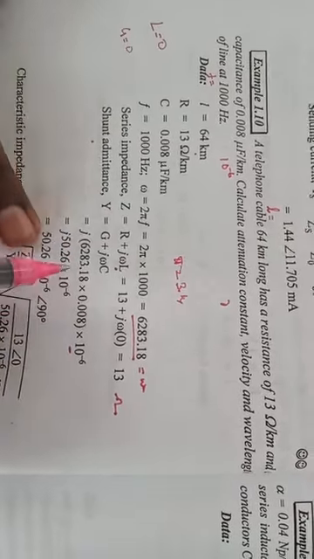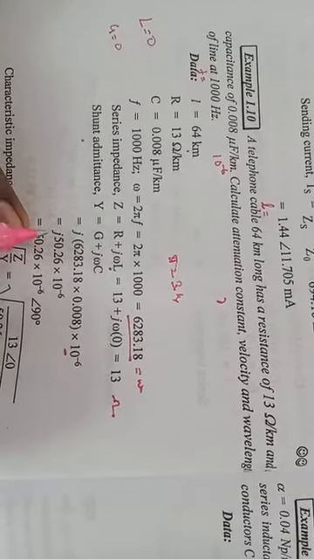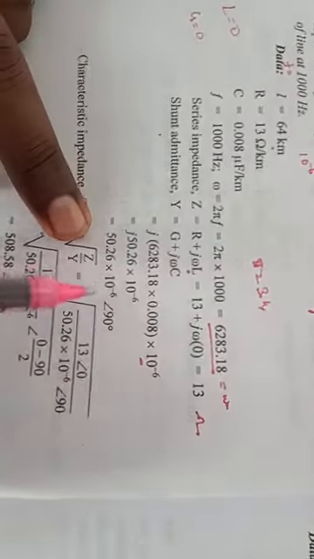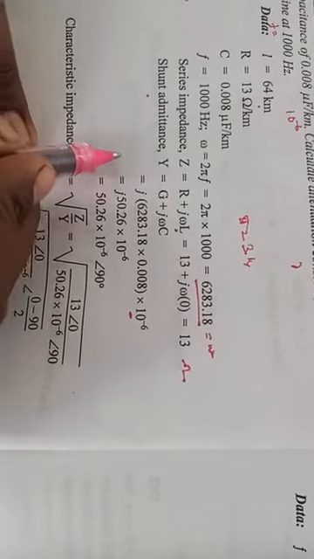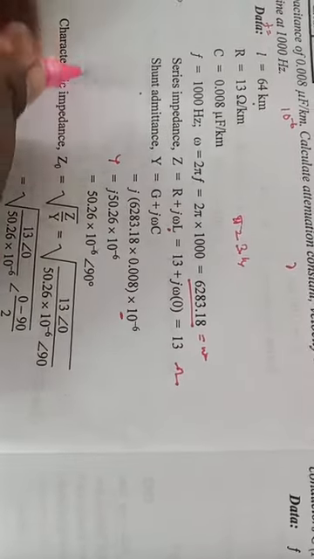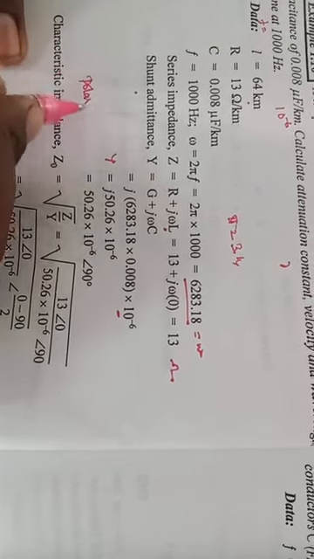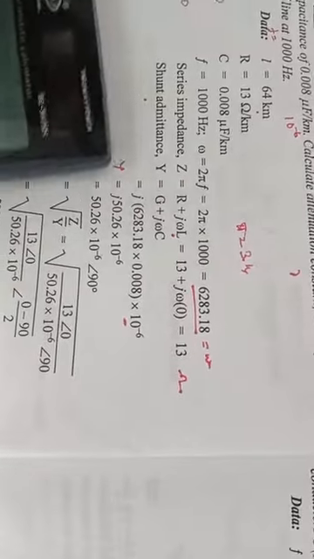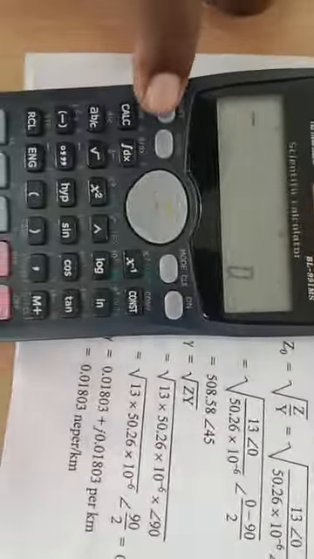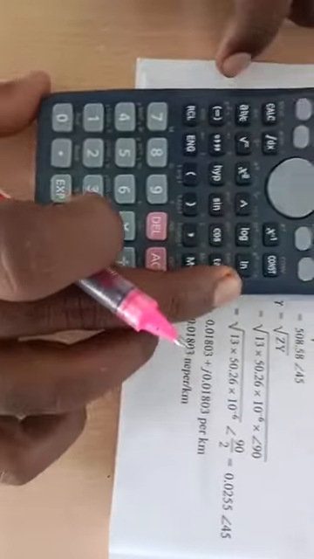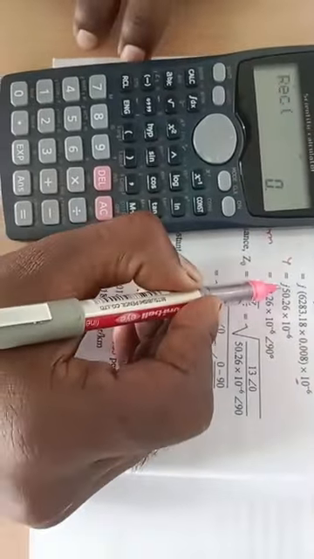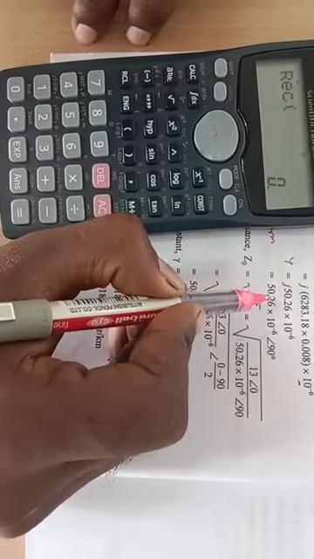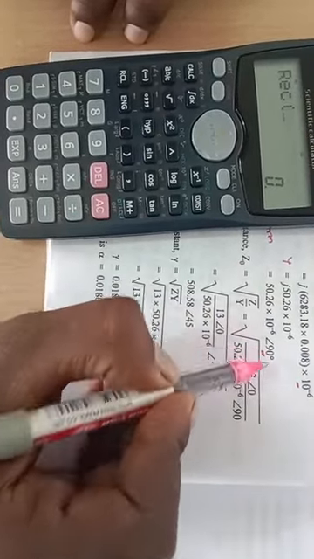Next we multiply this value. Now we will get the Y term. This is in rectangular form and we convert it into polar form. Now we use the calculator, shift minus. We convert rectangular form into polar form because we need to find angle values.